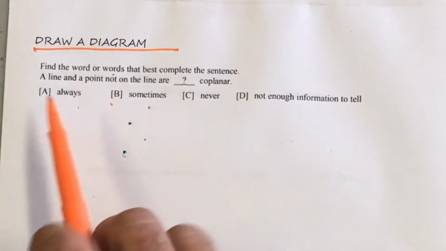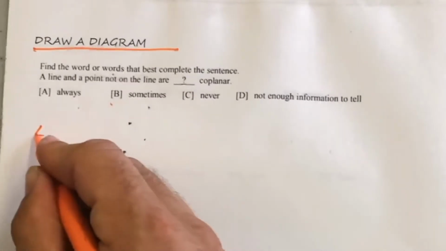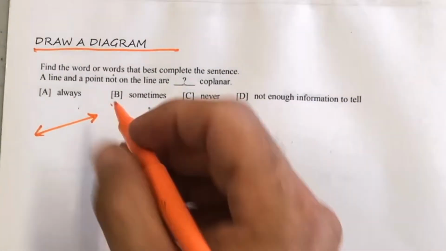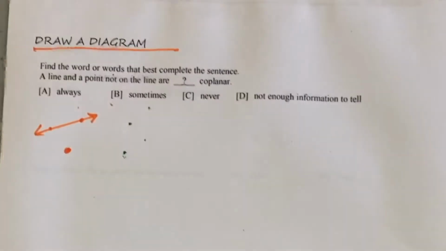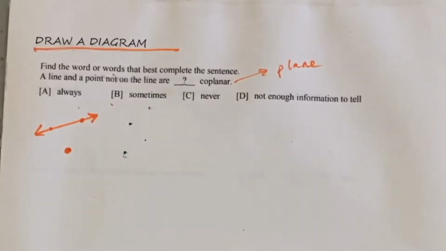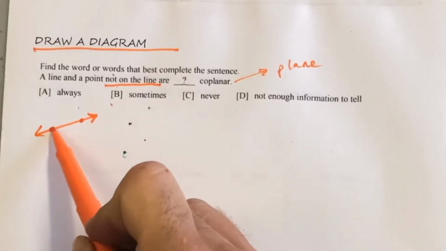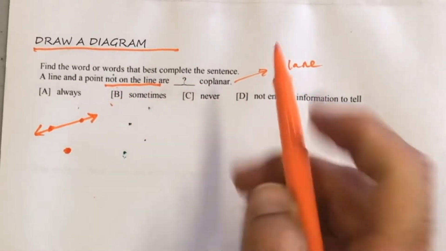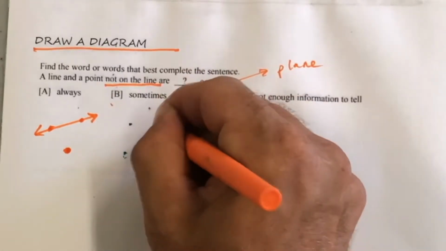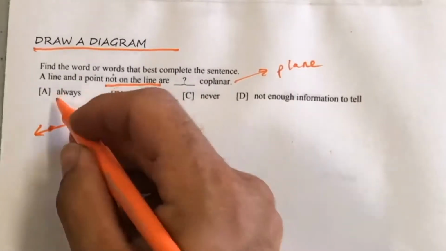So what I want to do is take a line and a point. These are my two objects I'm working with. 2 points make up a line, and I have a point. And when we're talking about coplanar, we're talking about a plane. So it says a line and a point not on that line are always, sometimes, or never coplanar. Well, if I could prove it to be true, and only true, it would be always.